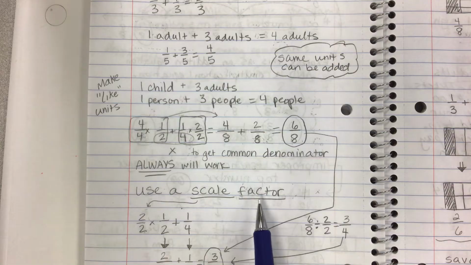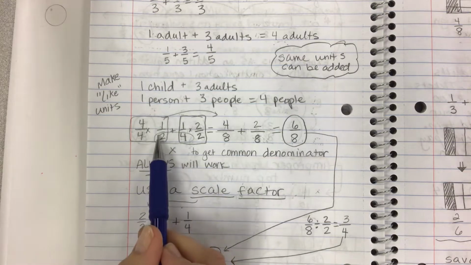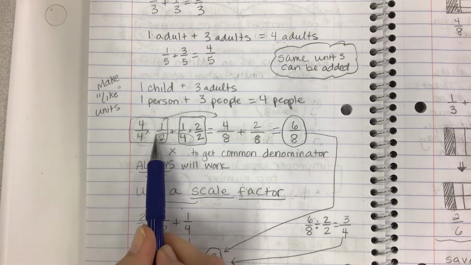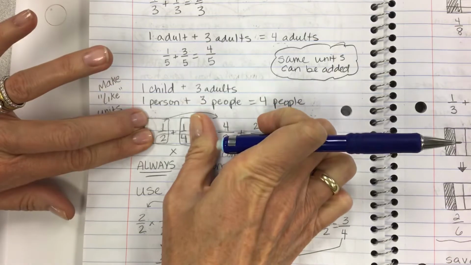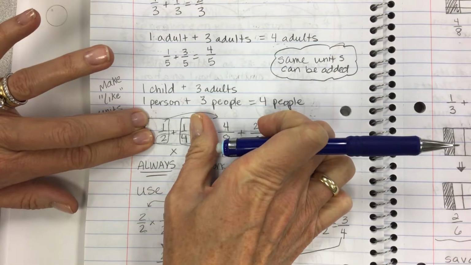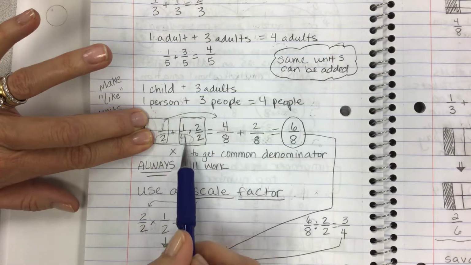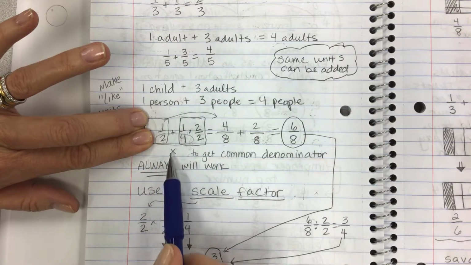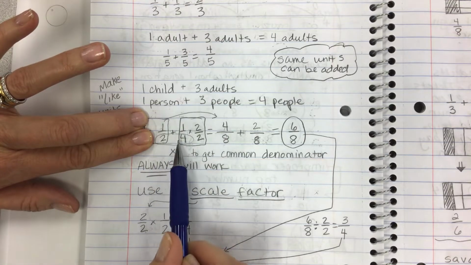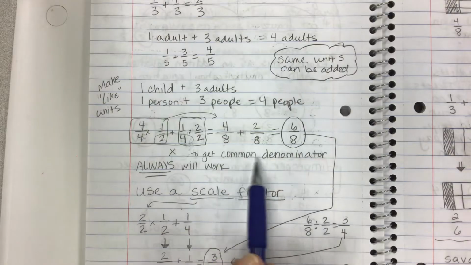A factor is a number you multiply. So we're going to choose a scale factor that will help us get a common denominator. It's not that hard, and at first we're going to do something like 1/2 plus 1/4. If you look at these two, you can always multiply these two numbers to get a common denominator.